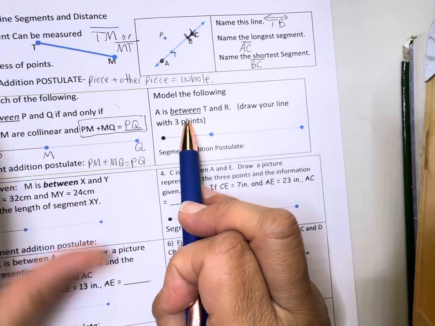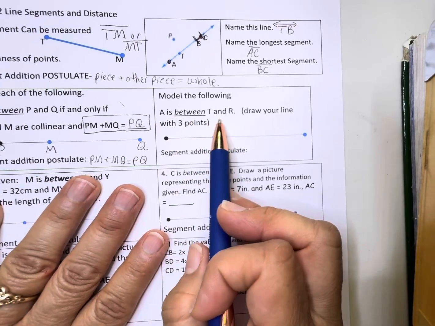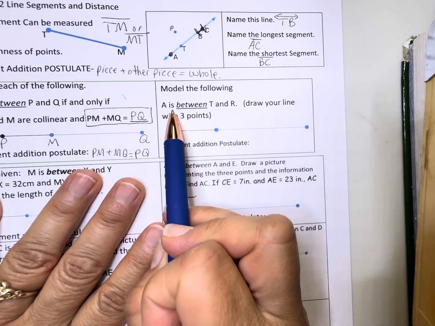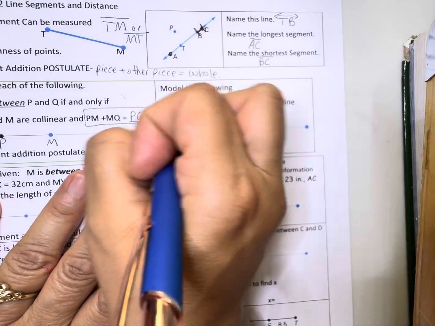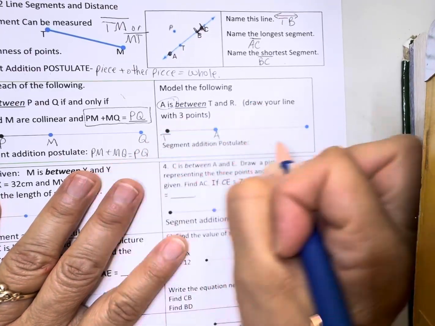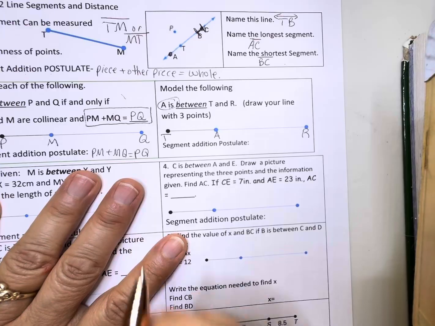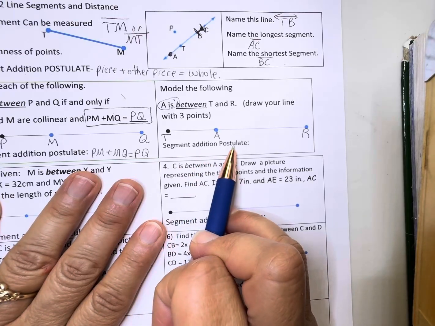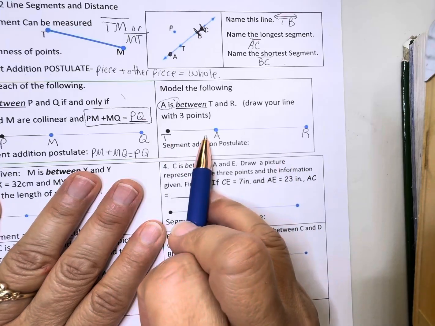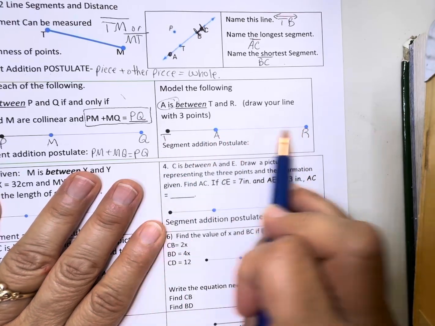A is between T and R. Okay, so we got our line drawn. Now we got to put our 3 points. A is between T and R. So A is between. So A is going to go here between T and R. So my segment addition postulate, try to put it on pause and you write it right here. Piece plus the other piece equals the whole.